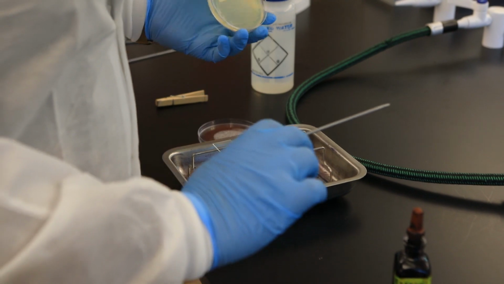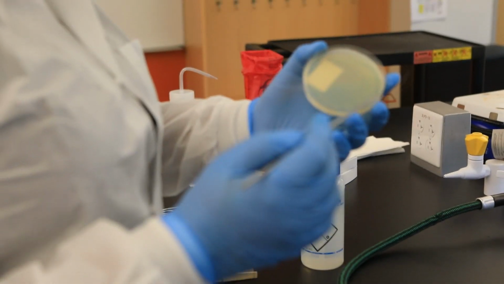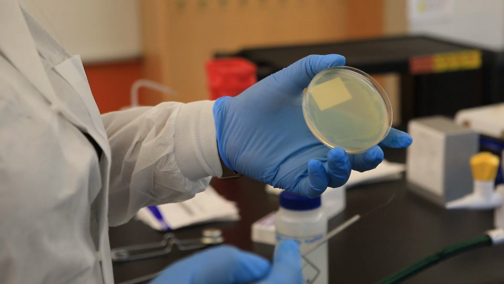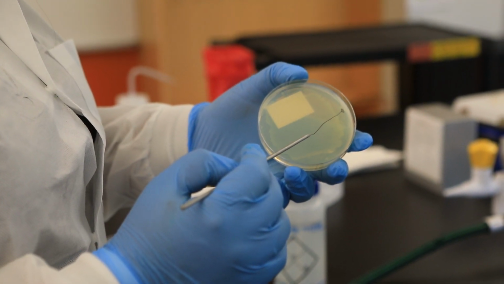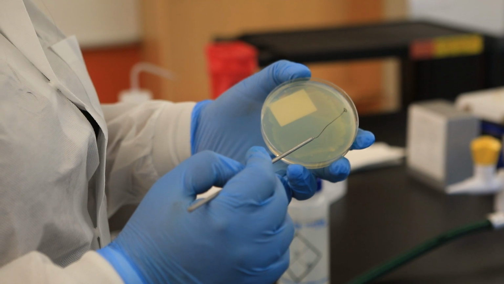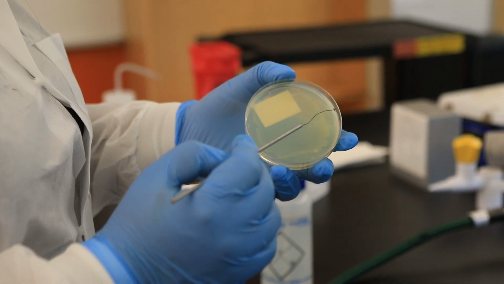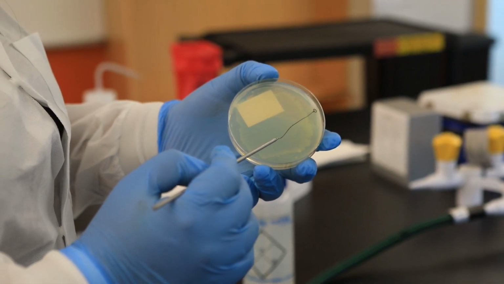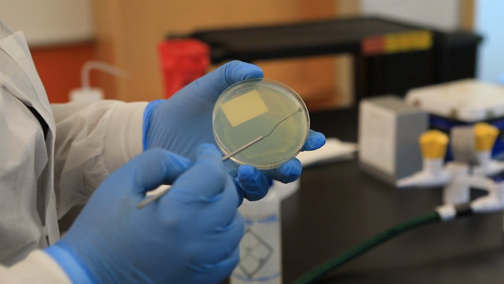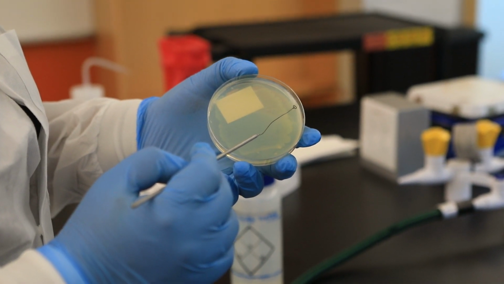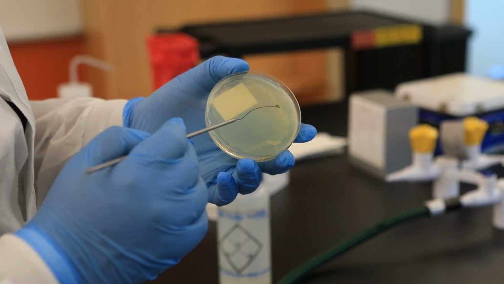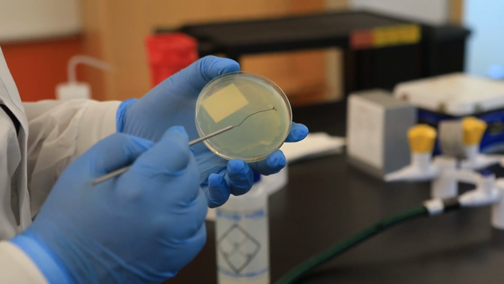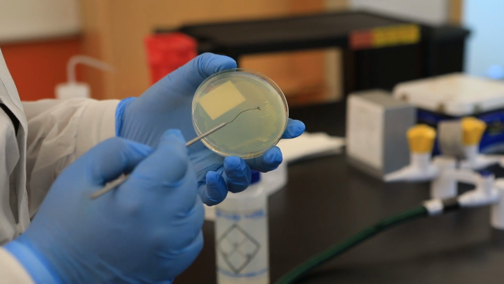But for the sake of time, this is the bacteria, this is the E. coli, I'm going to bring the loop onto an area of the agar where there's no bacteria, to allow it to cool. And sometimes you would hear it sizzle. Sizzling is bad if you go directly onto the bacterial cells, because that means that you are rupturing the cells. So now once I allowed it to cool, I'm going to collect the bacteria.